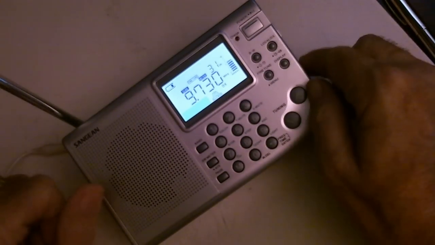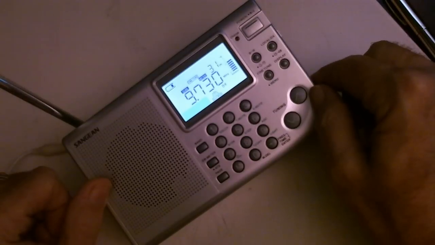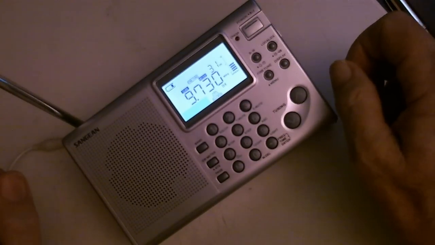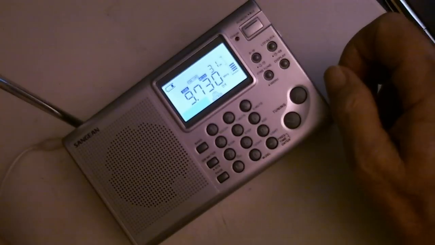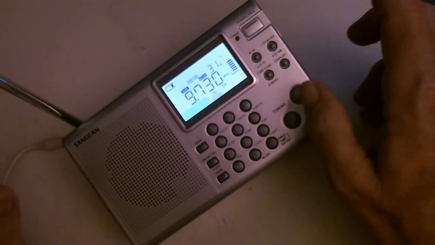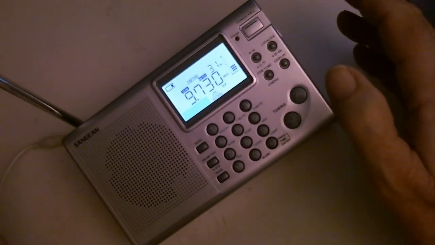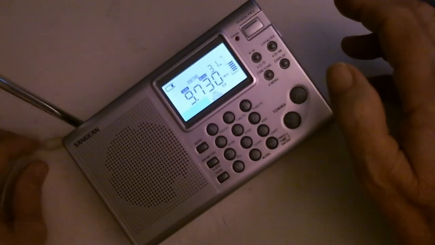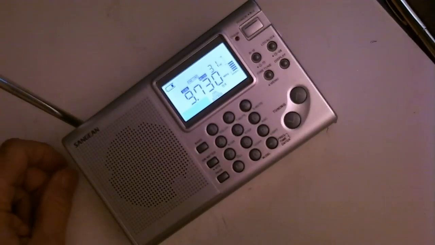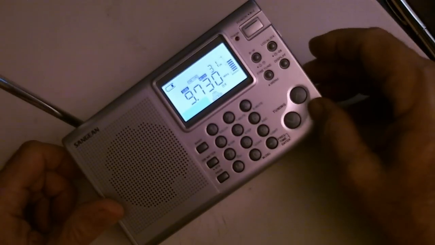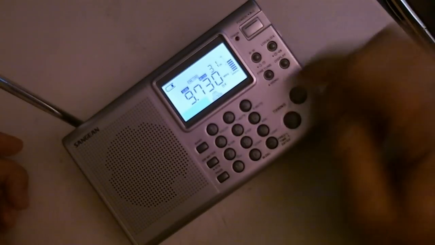Well, turns out, right now, at this time, there's two. No, I take that back. Okay. The other one is a slightly different frequency. Okay, so this could very well be Radio Romania. Let me switch over to my camera so I can see what I'm doing. I don't have the external antenna hooked up, so it's just using the telescopic antenna.